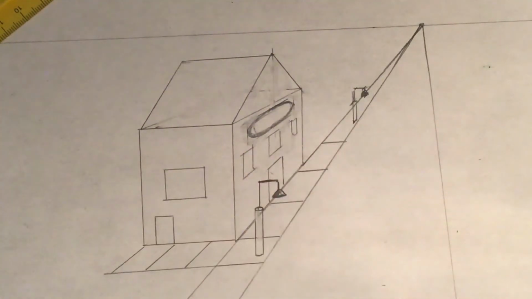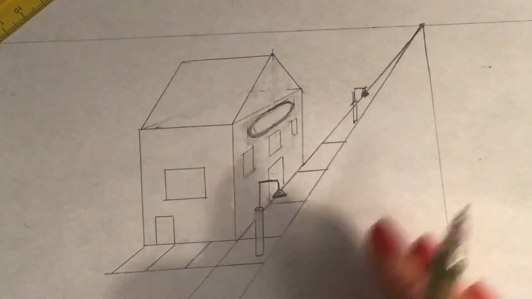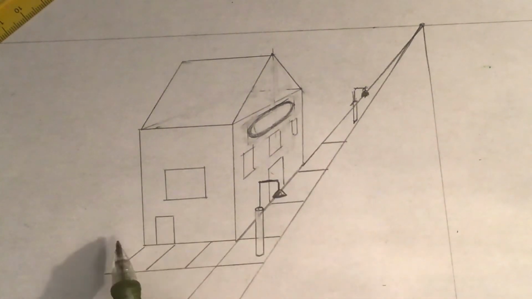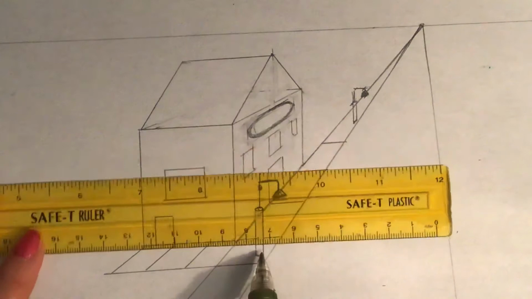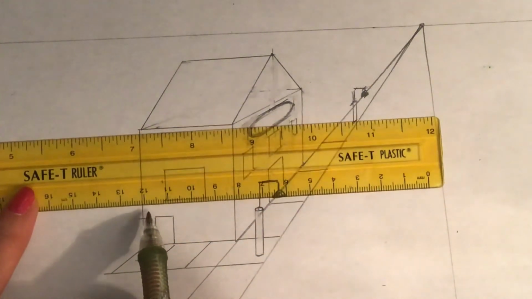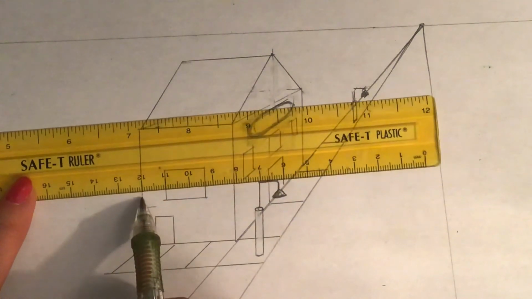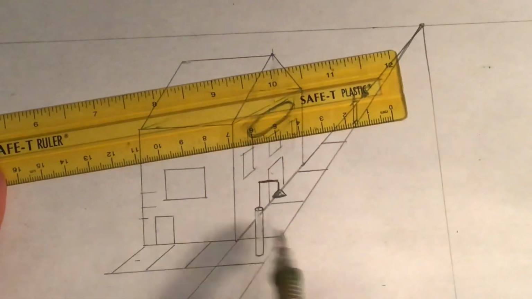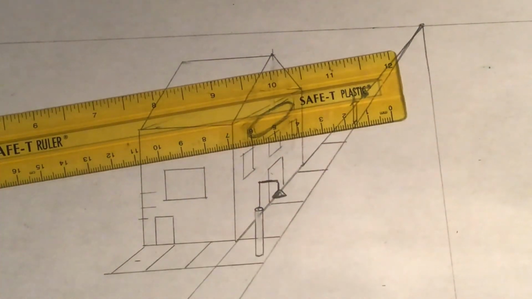So it's in perspective. It's showing that it's getting smaller as you go along. If you're doing one over here, I would put your measurements directly across, and then that will help you. But then it'll basically be the same thing. Okay.